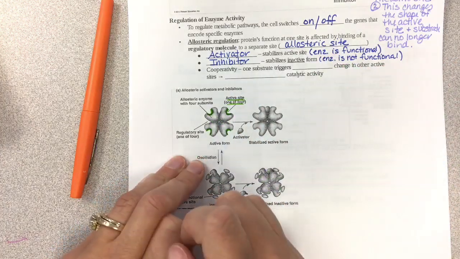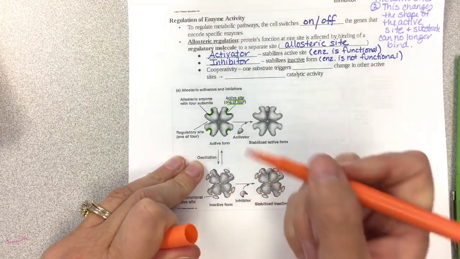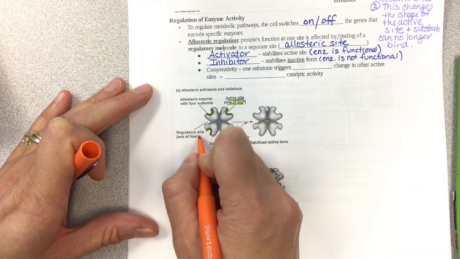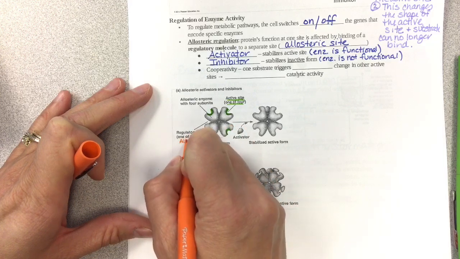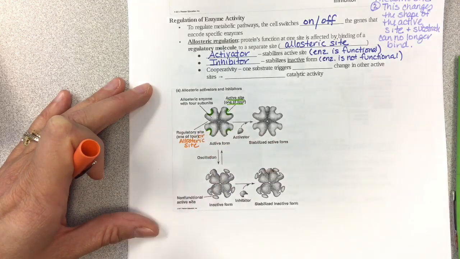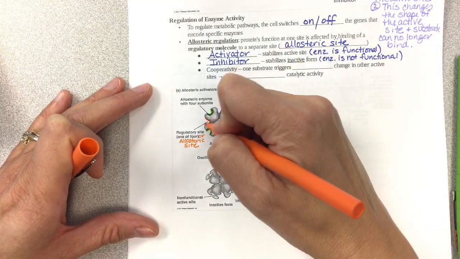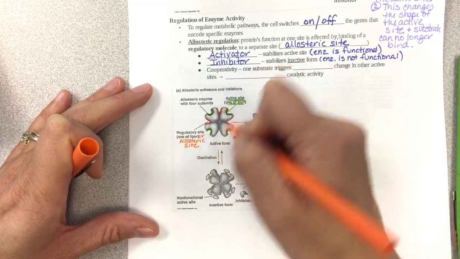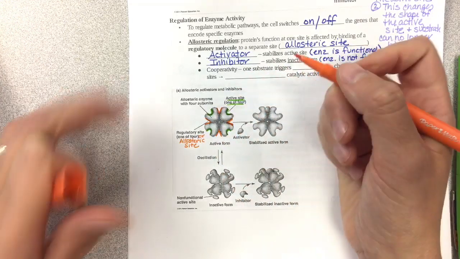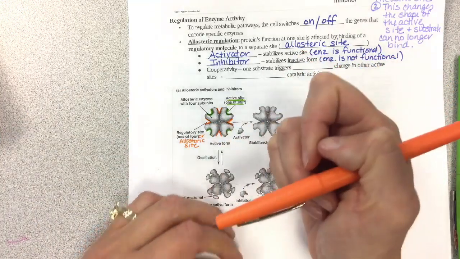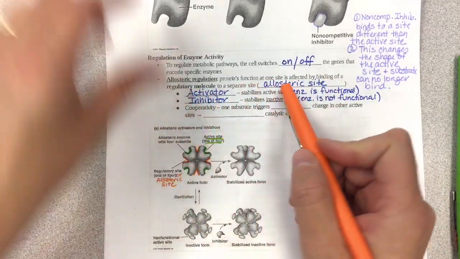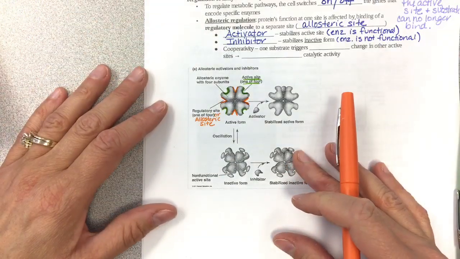And then I'm going to do orange here. There's a regulatory site right here, or let's put here allosteric site, because we just wrote that. So here we have these guys here. Those are your allosteric sites. So that's what we said here: it's a site separate from the active site. So that's what we're looking at.